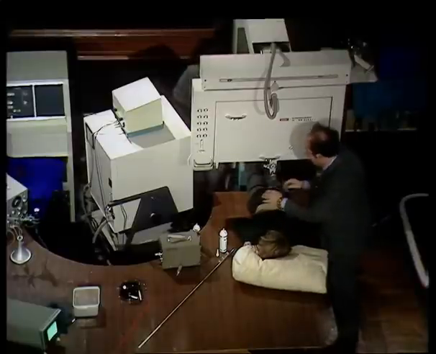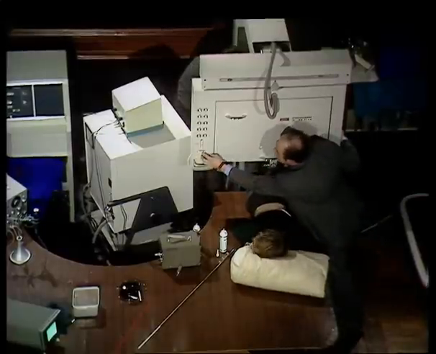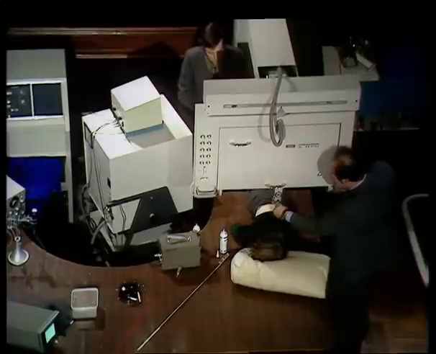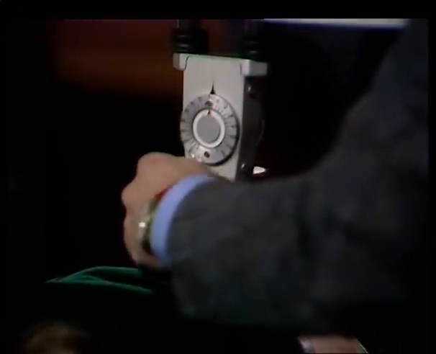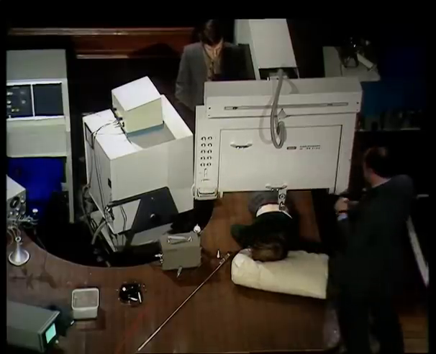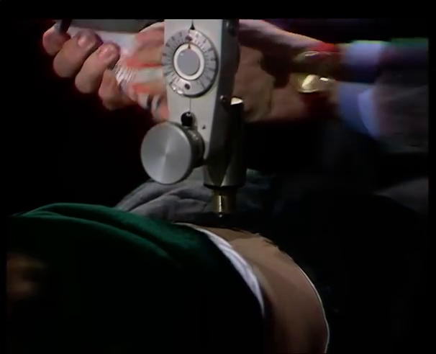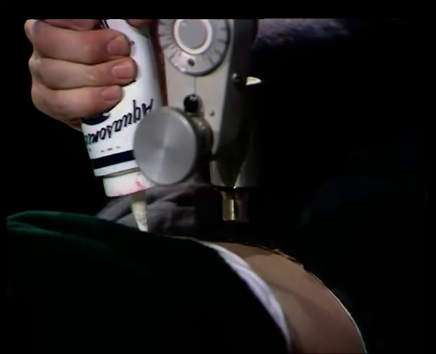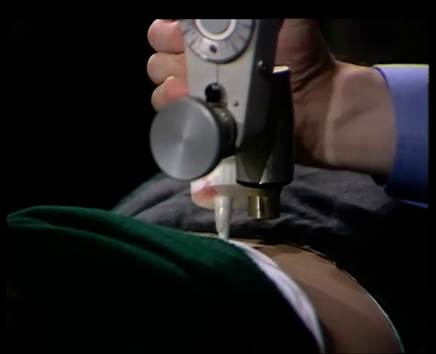You've got your shoulders down with this mark here. Now, what I'm going to do in a moment is to scan a line along his back, like that. Let me get it more or less in the right place. And I've got to, unfortunately, put a lot of this goo onto him. And it's cold, too. There's no specially pre-warmed goo. There we are.